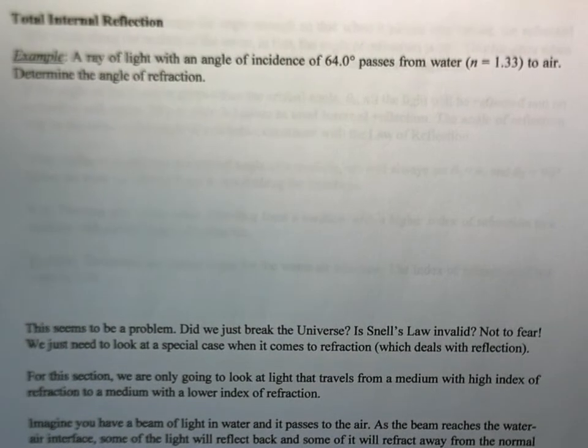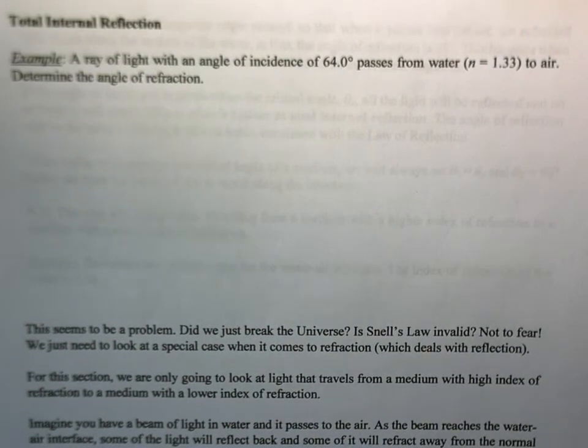So in terms of refraction, we're actually going to look at a special case here. Now you may see the word reflection and think that's a typo. I assure you it's not. I will get to that. So we have a ray of light.